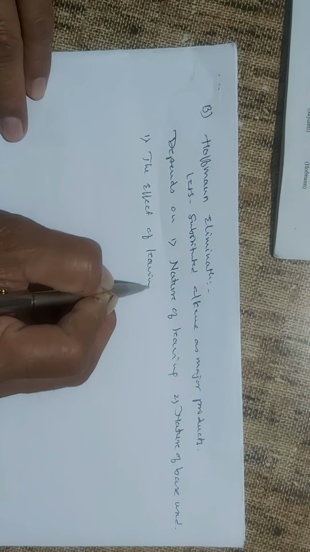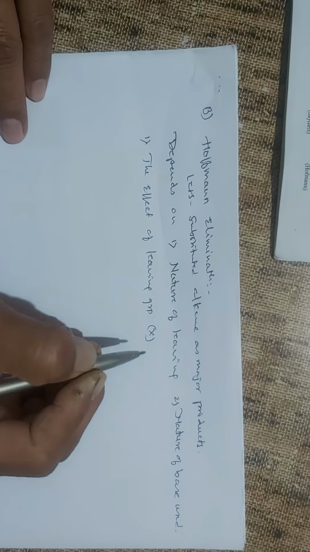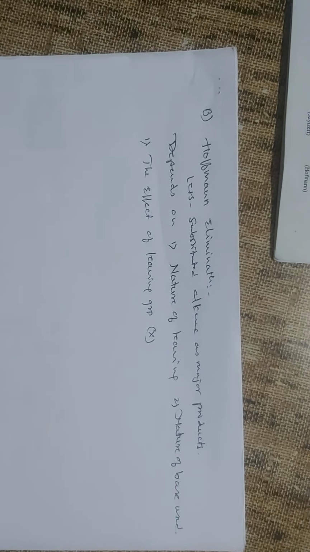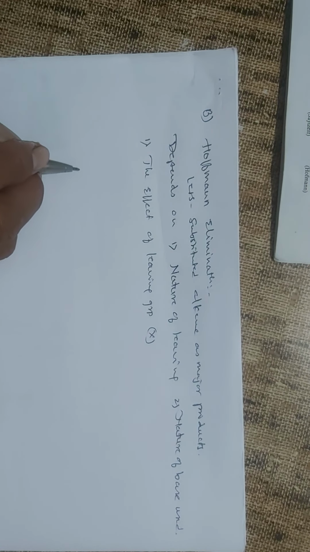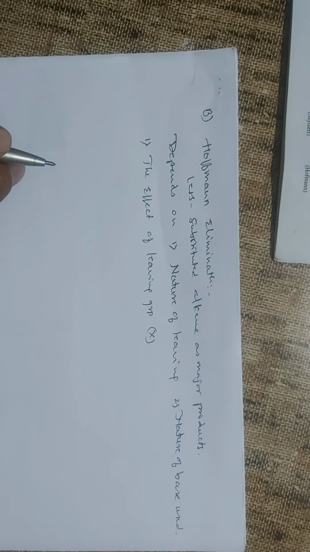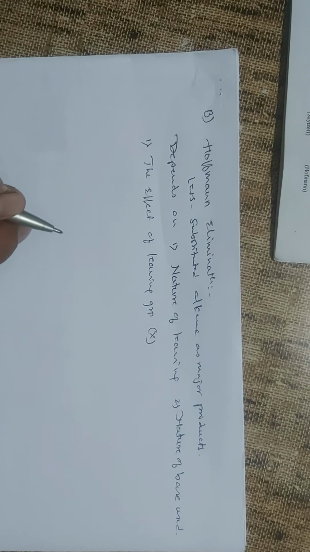Here it states that as the size of the leaving group goes on increasing, the Hofmann's product goes on increasing.